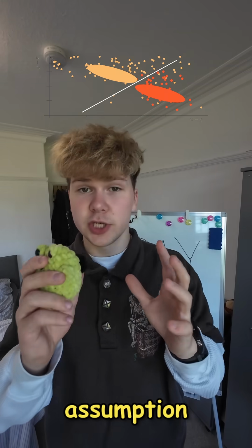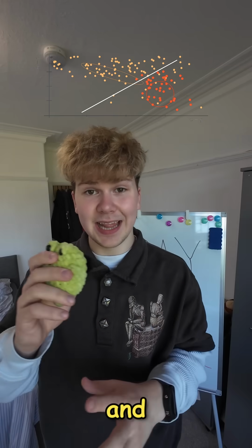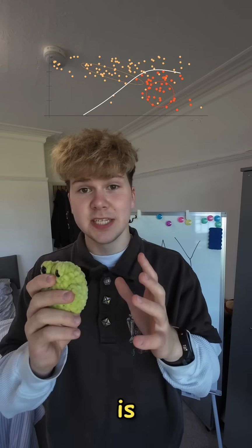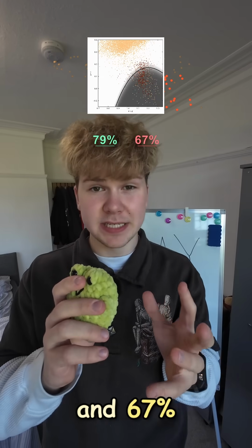We can relax that assumption too, so that each class can have its own covariance, which leaves the quadratic terms and allows the decision boundary to curve. This is known as QDA. This improved to around 79% completeness and 67% contamination.